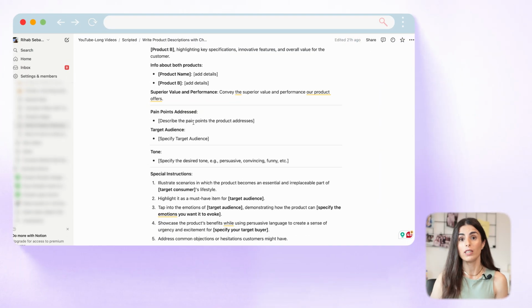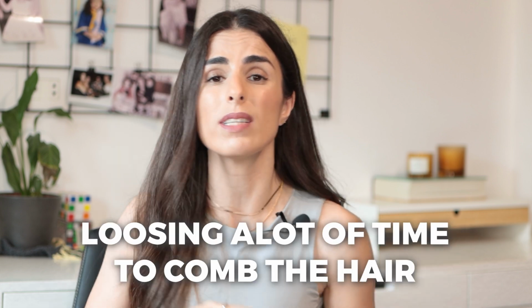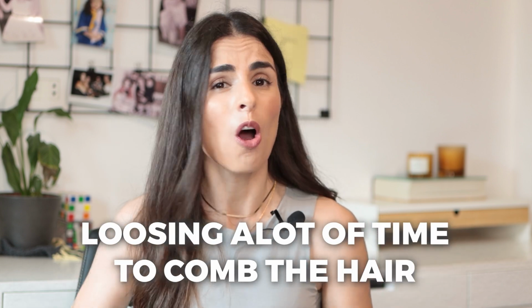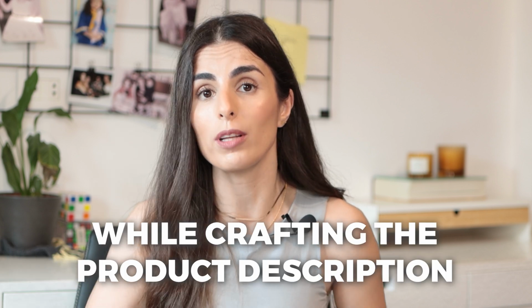Then after that, you need to fill out the pain points that your products address. So getting back to the hairspray combing product, in this case, the pain point would be daughters crying in the morning, losing a lot of time to comb the hair, all of this hassle with combing girls' hair, and so on. So you need to mention these pain points within this prompt so ChatGPT can use them while crafting the product description.